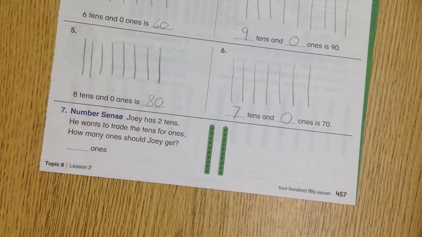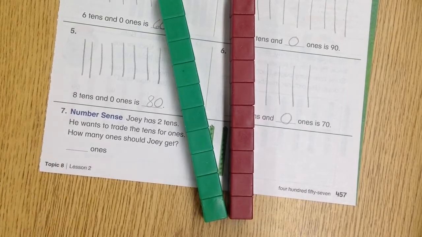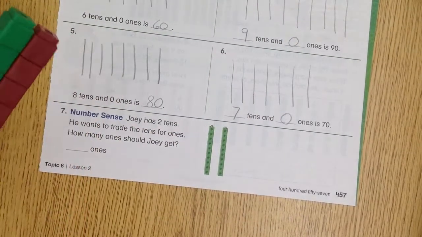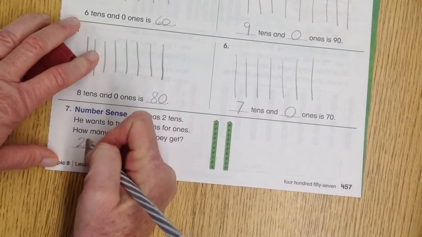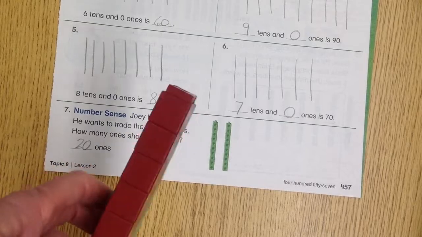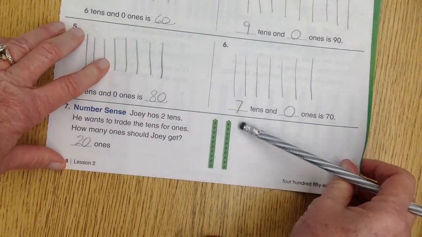Number 7. Joey has 2 tens. He wants to trade the tens for ones. How many ones should Joey get? So if I gave you my 2 tens and I said, I want ones back, and you pulled all these apart, how many would I get? 10, 20. I'd end up with 20 individual little blocks instead of 2 tens. All right, on the back.